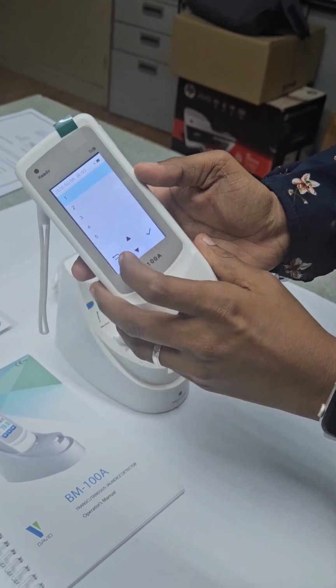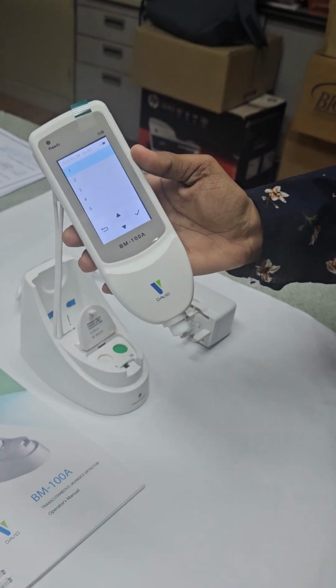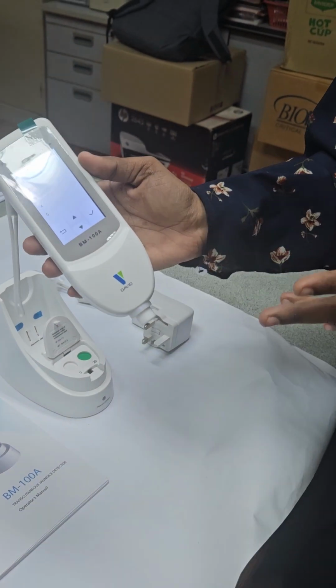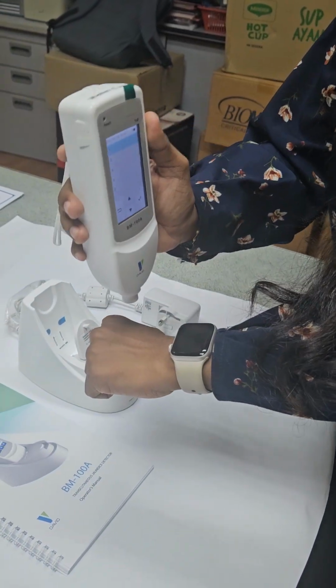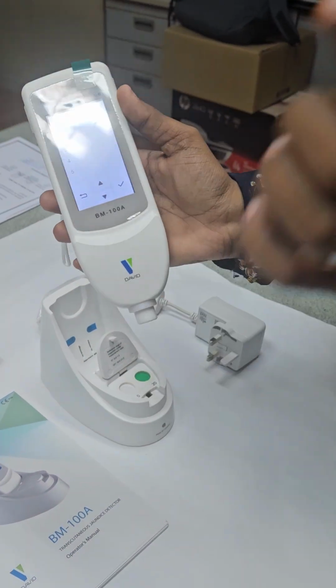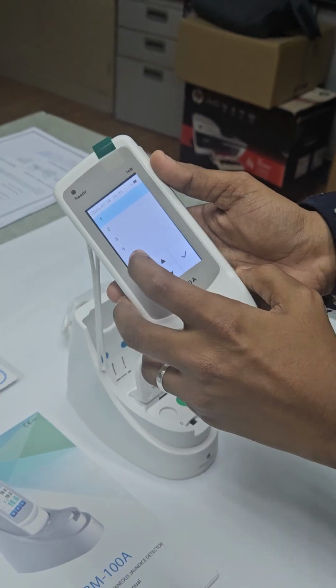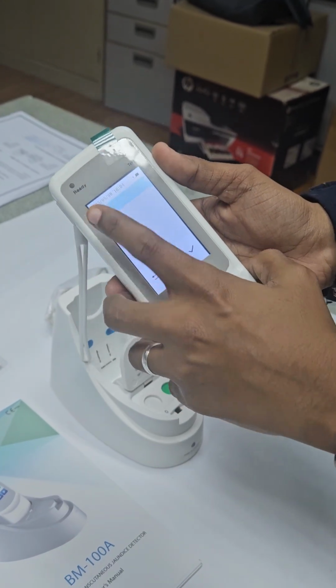Okay. Average. You can set the average from 1 to 5 times. So normally most of our users prefer 3 times. It means that we will take 3 readings, then they will get the range. Okay, so we can set how many readings we want.